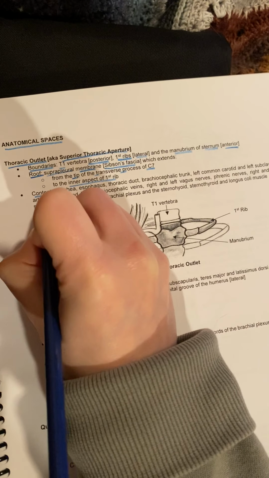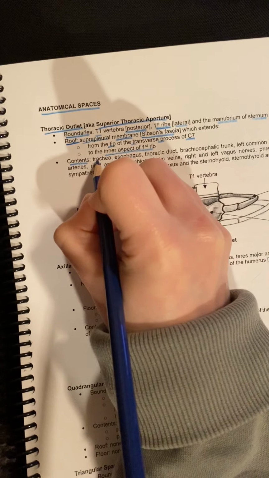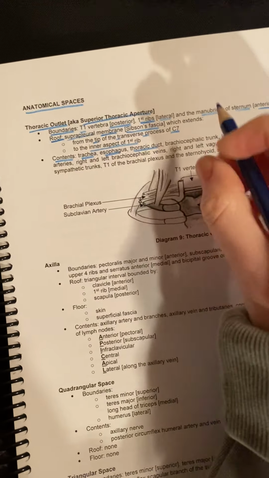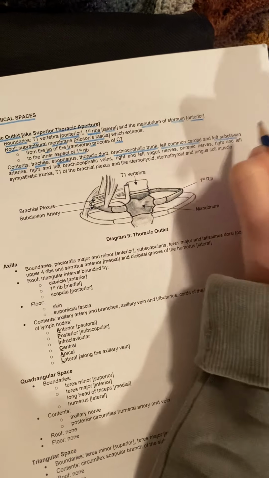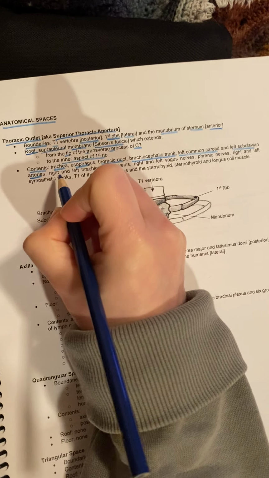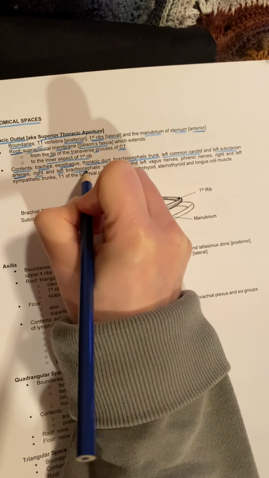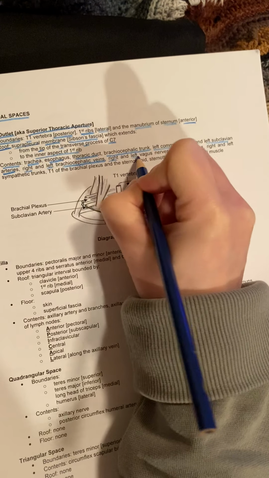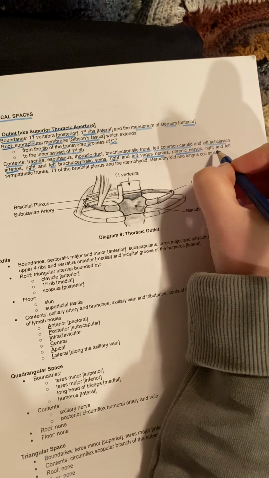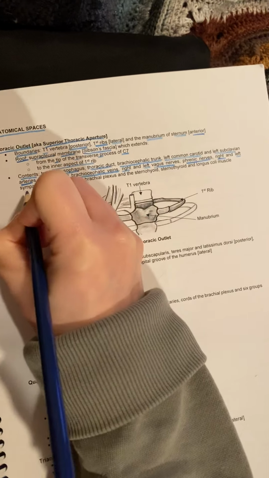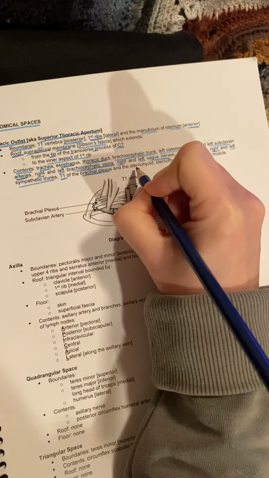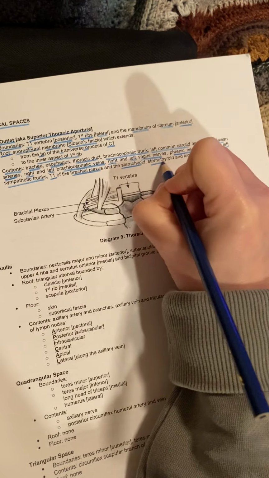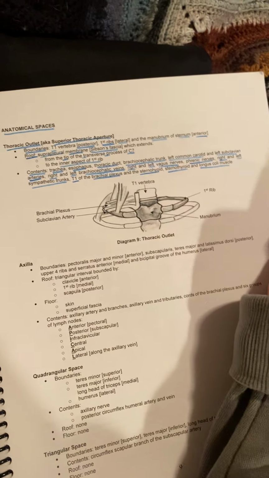The contents of the thoracic outlet. This is a big one. So, thoracic outlet includes trachea, esophagus, thoracic duct, brachiocephalic trunk, left common carotid, left subclavian arteries, right and left brachiocephalic veins, right and left vagus nerves, phrenic nerves, right and left sympathetic trunks, T1 brachial plexus, and sternohyoid, sternothyroid, and longus colli muscle.